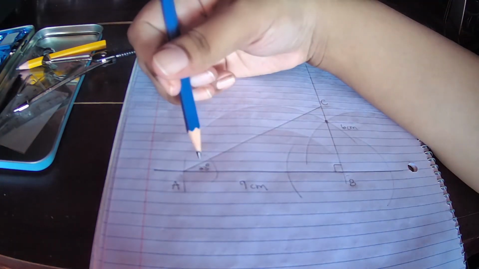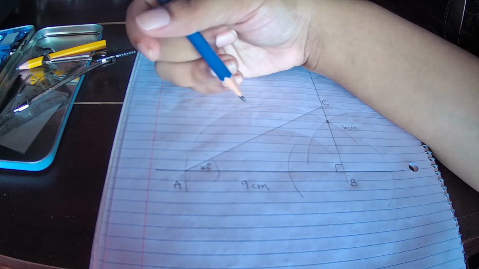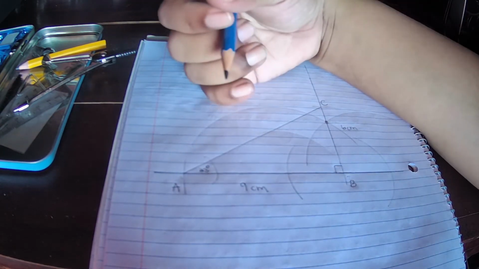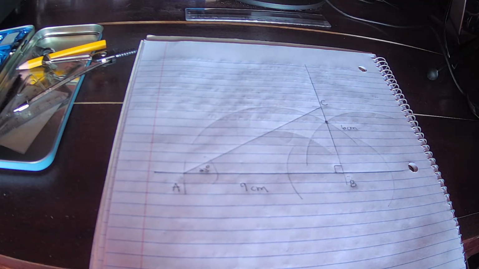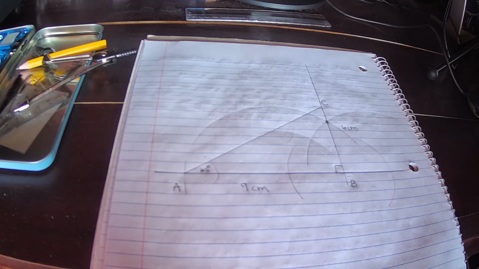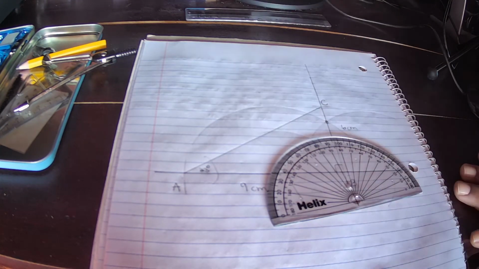They may not reward the mark for 33 degrees because it's too far out of the range of acceptable values. They may take a degree above or a degree below, but definitely nothing way out of that range. Okay? So let's take a look at the rest of the angles and see how they measure up.